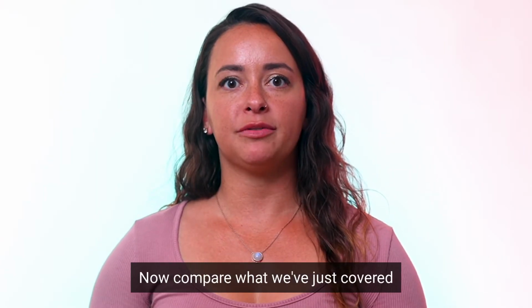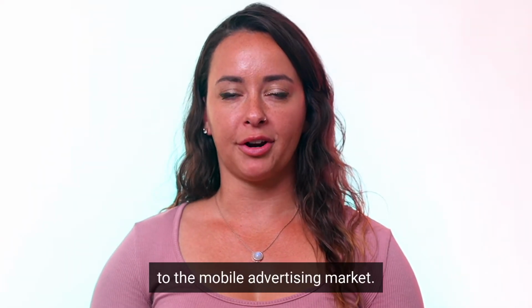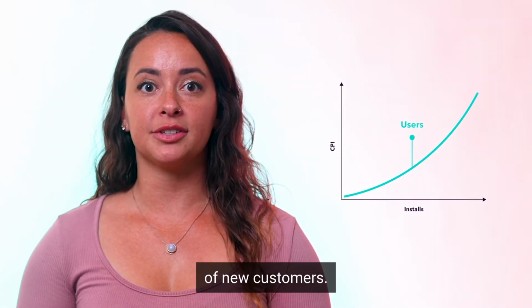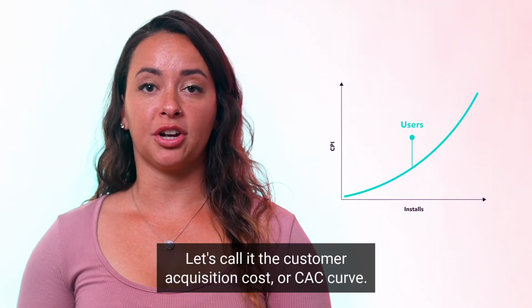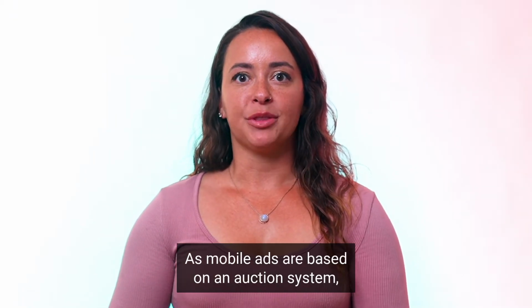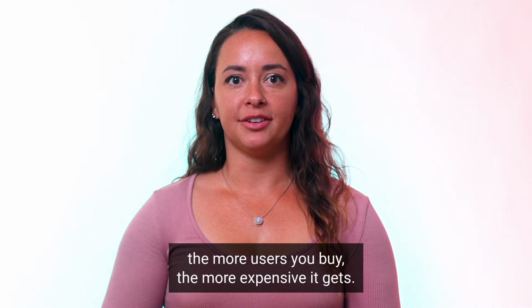Now, compare what we've just covered to the mobile advertising market. Our supply curve is essentially the acquisition cost of new customers. Let's call it the customer acquisition cost, or CAC curve. As mobile ads are based on an auction system, the more users you buy, the more expensive it gets.